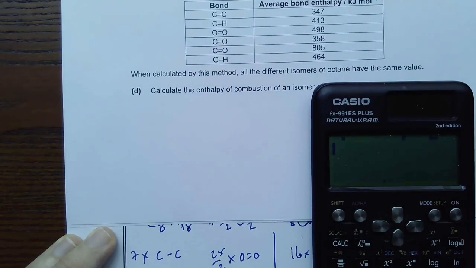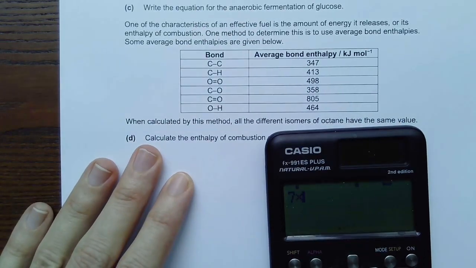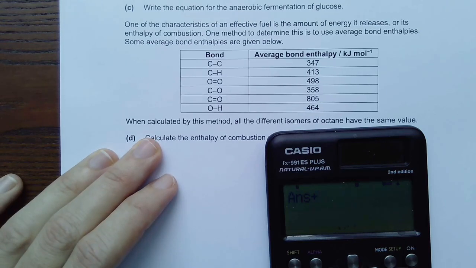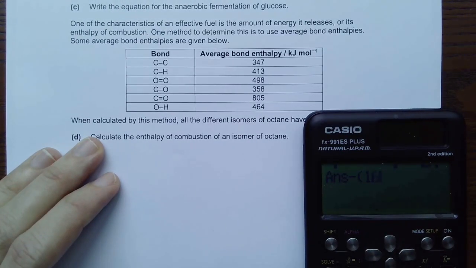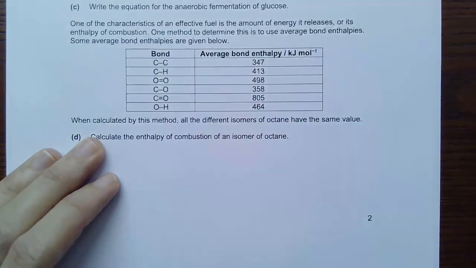I'm going to go ahead and do 7 times carbon-carbon, which is 347, plus 18 times CH, which is 413, plus 25 over 2 is 12.5 times oxygen, which is 498. So that's my reactants, and I subtract my products from it, which is 16 times 805, subtract 18 times 464, which gives me minus, maybe you can see that, minus 5144.